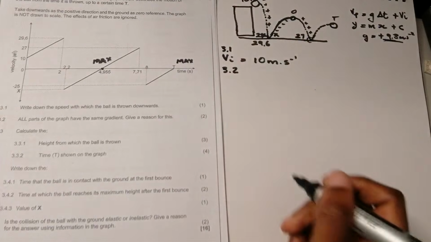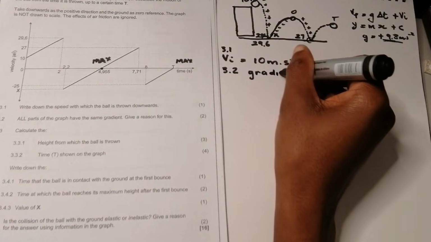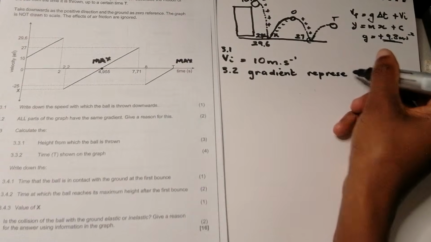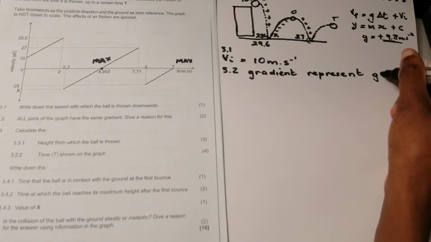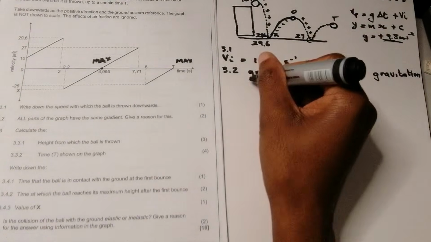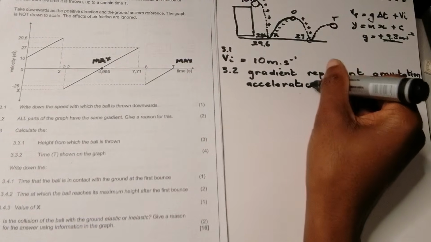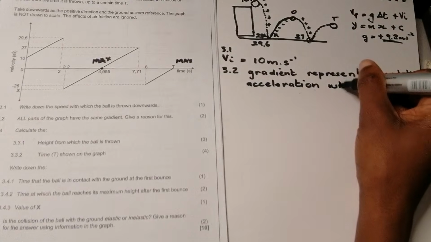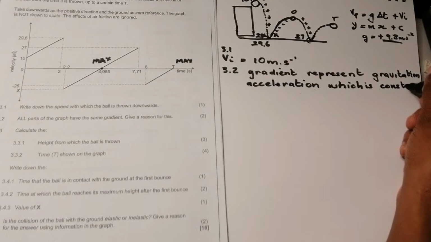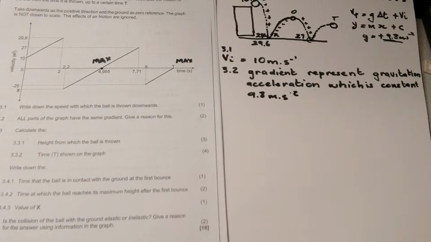So in this case, this was 3.1. So 3.2: because gradient represents gravitational acceleration, which is a constant 9.8 meters per second squared.